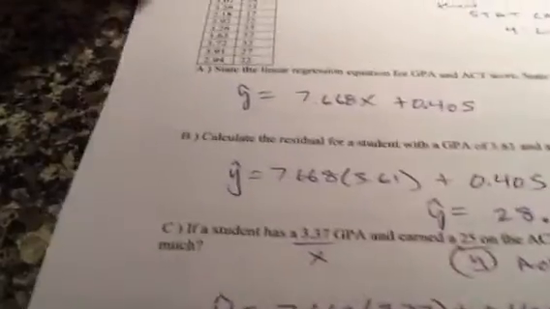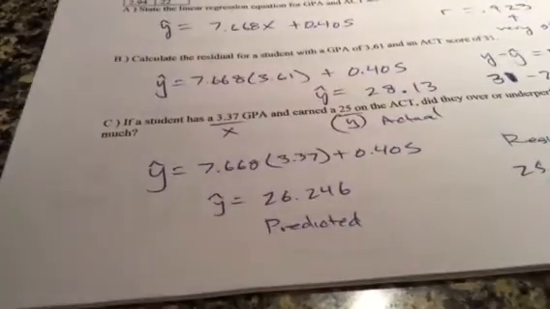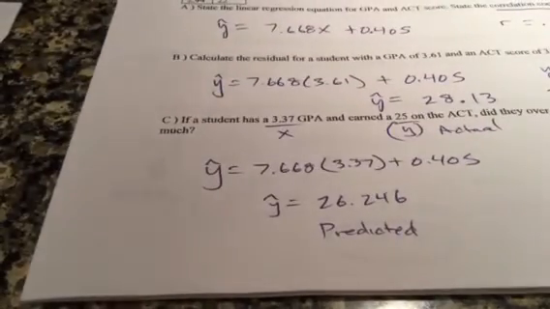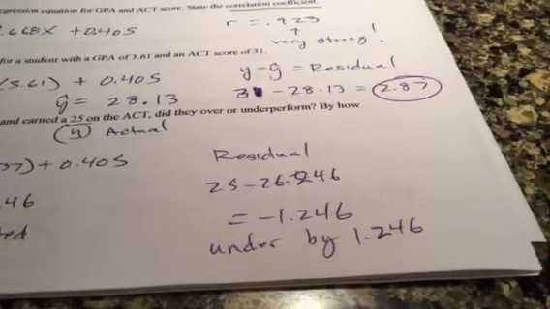All right, if a student has a 3.37 and earned a 25 on the ACT, do they over or underperform? We'll put their GPA in for X, find their predicted score, and they underperformed because they had a negative residual. They underperformed, and the negative residual will be bad in this case. In running times, if you want to run faster, a negative residual is better. So they underperformed by just over 1.